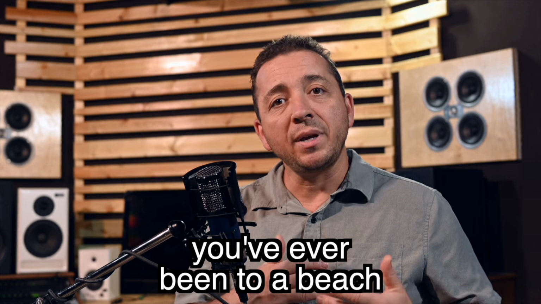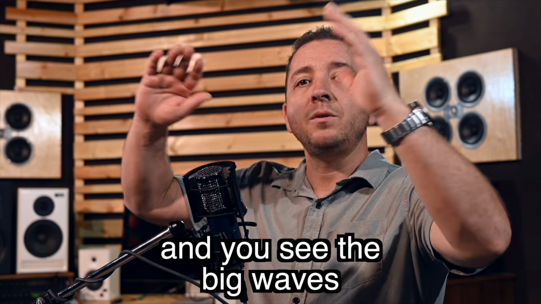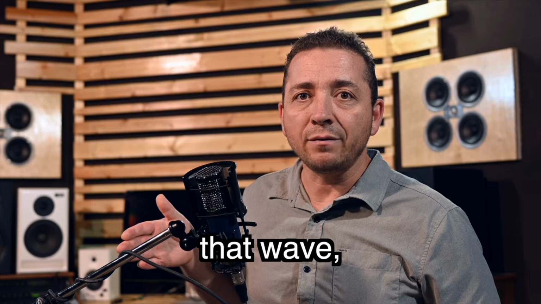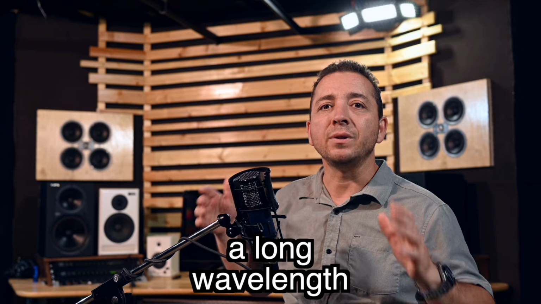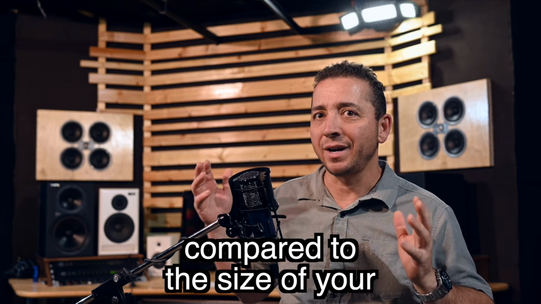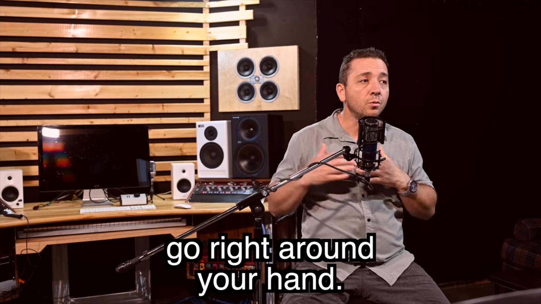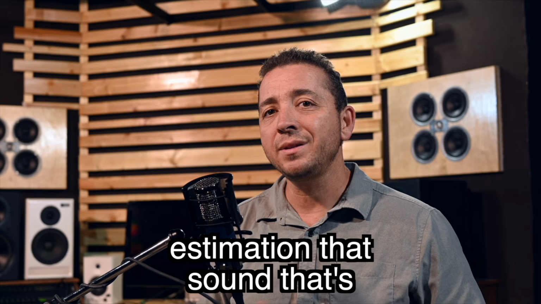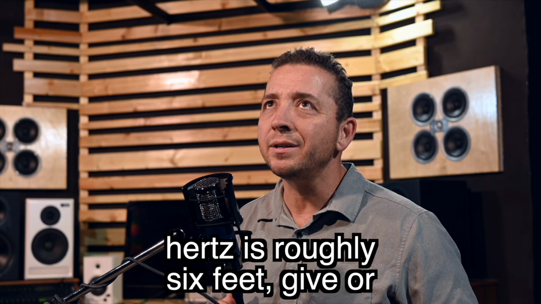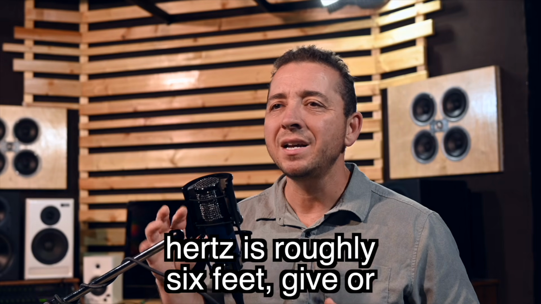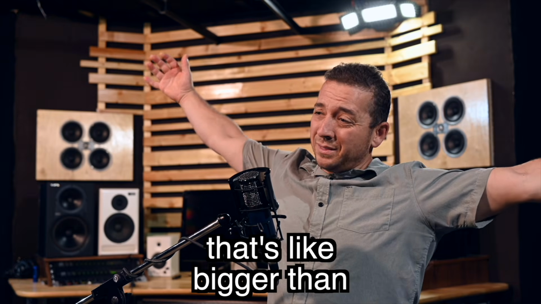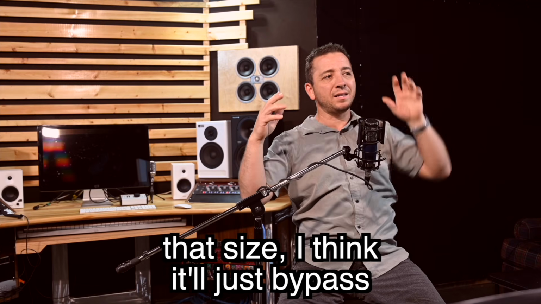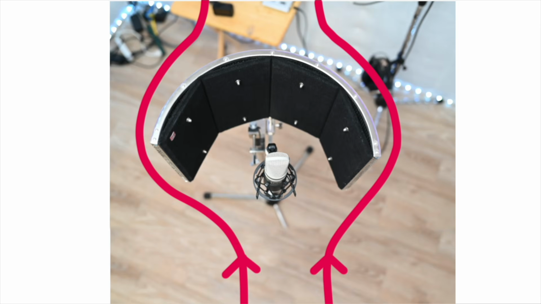For instance, if you've ever been to a beach and you see the big waves coming in, if you put your hand in the water, your hand isn't going to reflect that wave because those waves are a very low frequency with a long wavelength compared to the size of your hand. So those waves are just going to go right around your hand. Now, given the size of these reflection filters, it's my estimation that sound that's about 200 hertz, which is roughly 6 feet, give or take a bit, would be about half the wavelength, and so a wave that size, I think it'll just bypass that reflection filter completely.